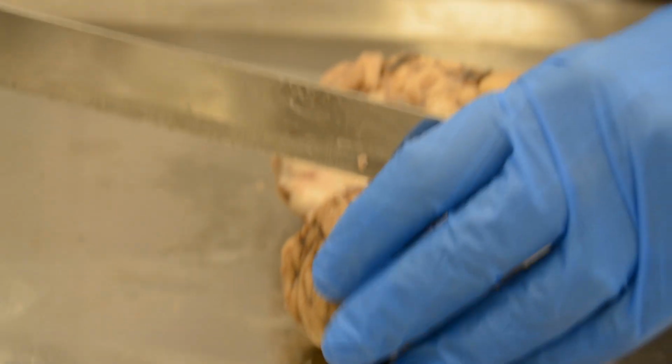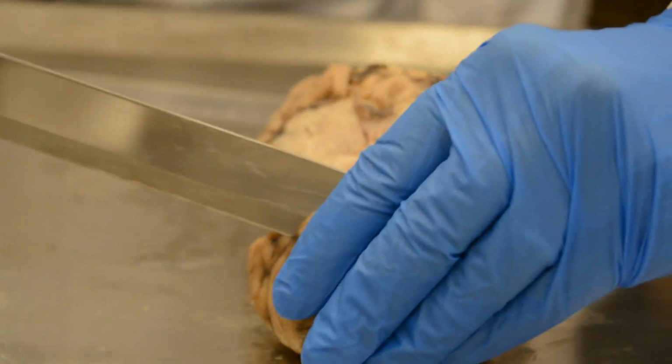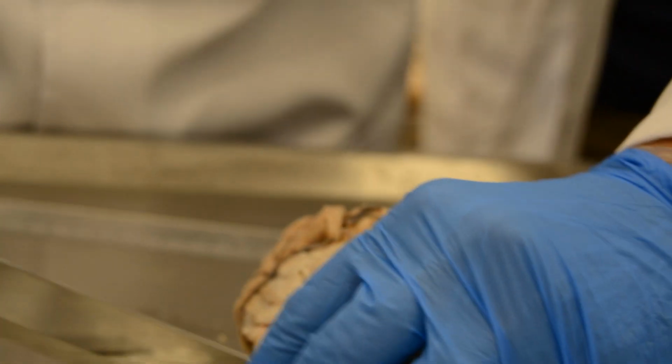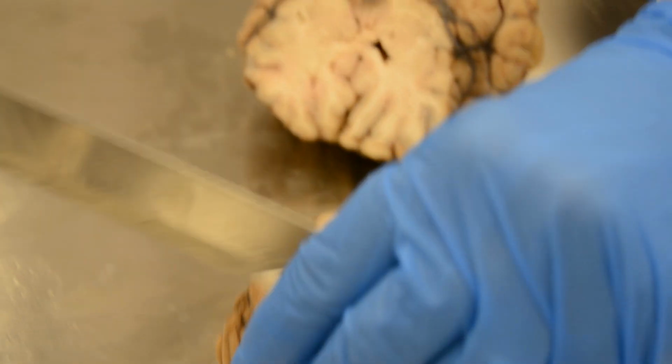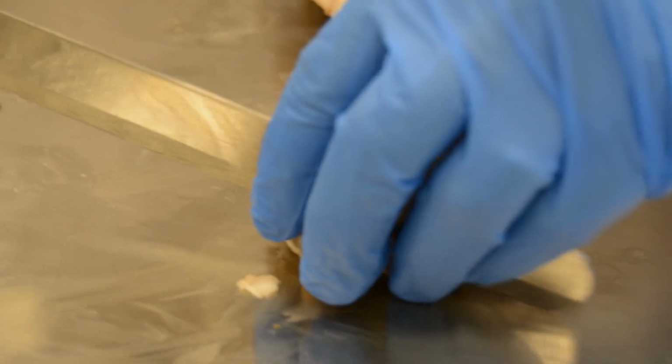I can take serial cuts 1 centimeter apart. So also I find the basal ganglia. You can see the basal ganglia here.